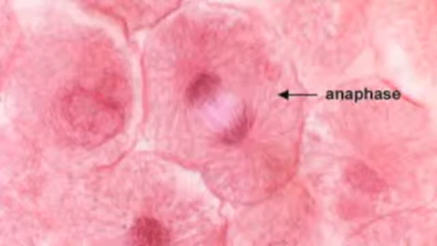Motor proteins found within the kinetochores assist with the separation of the sister chromatids. The cell begins to elongate as the chromosomes begin to move toward the opposite ends of the cell. During anaphase, scientists consider the cell to have double the amount of chromosomes due to the fact that the sister chromatids have separated yet are still housed in one cell.